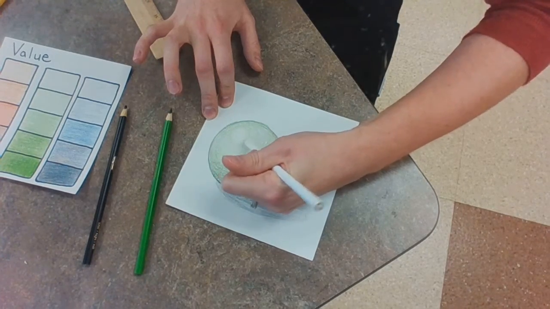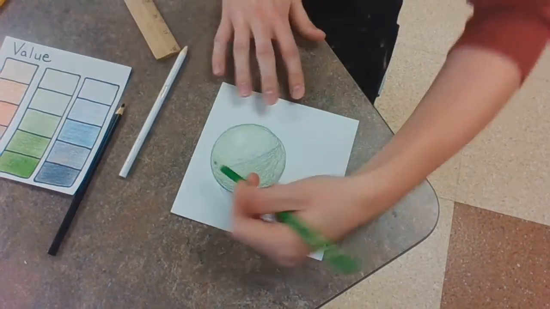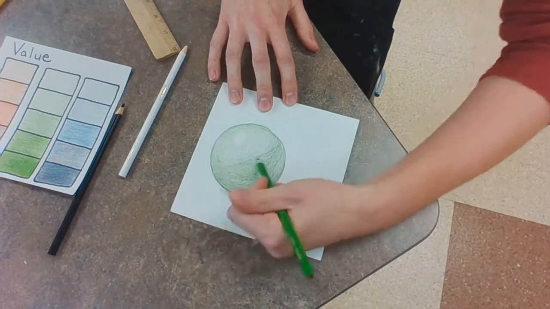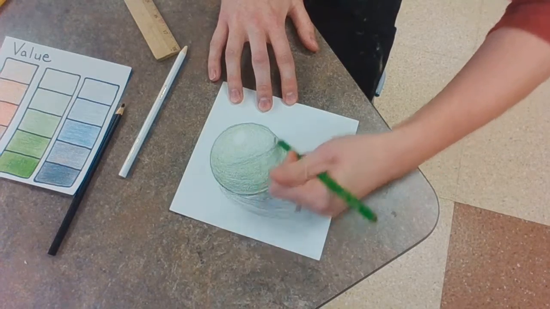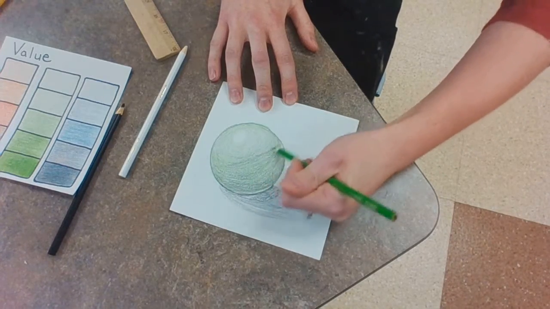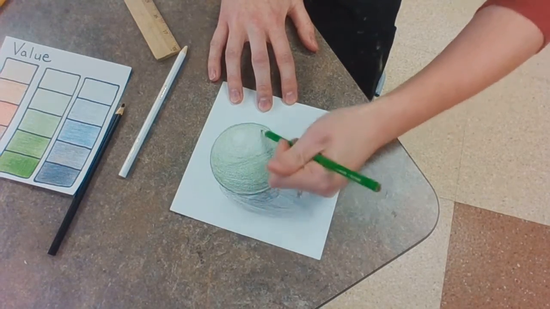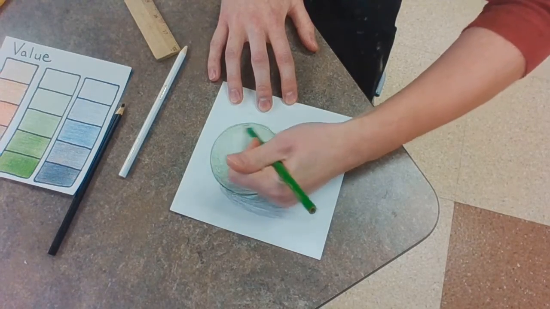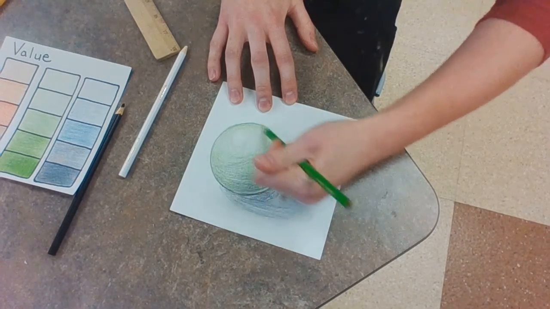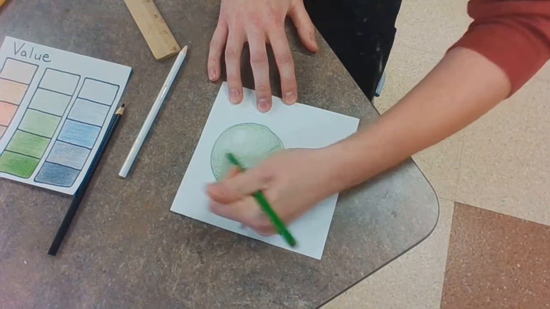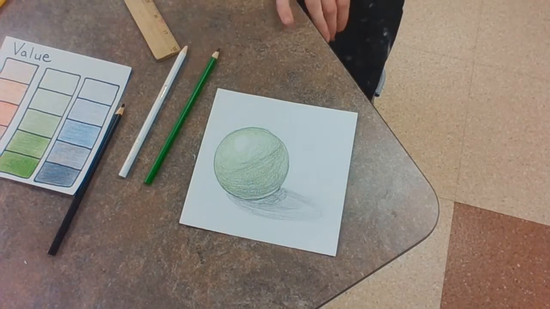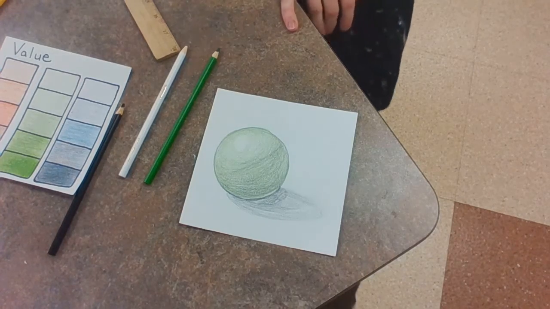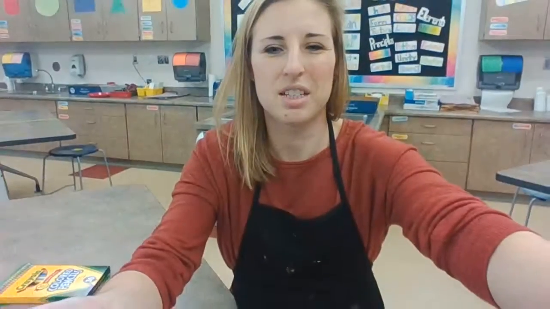With my white, I find I can use a little bit more pressure. And then if I needed to go back and touch up anything to make it look more round, like I'm noticing some of my lines in here need to be a bit more round, I need some darker areas right up in here. There we go. And that is how to create a circle into a sphere. Happy experimenting!